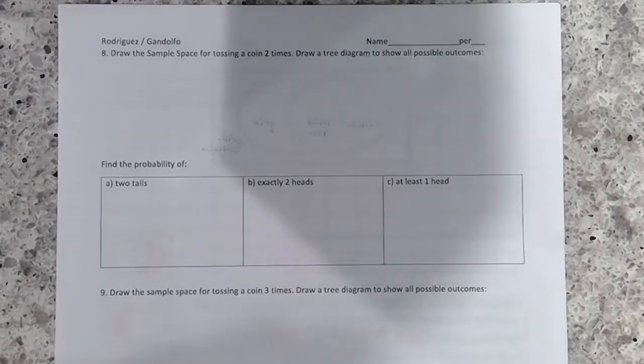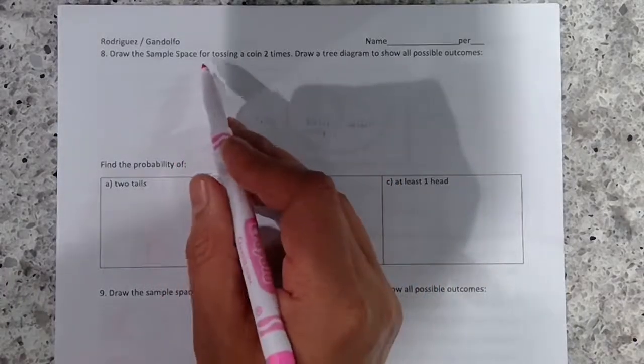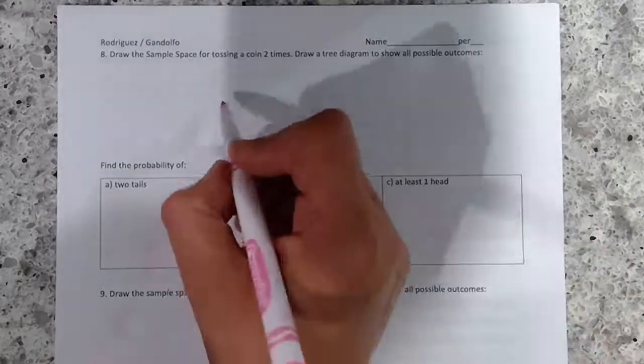For this next part, tree diagrams are my favorite, and I think they're the most helpful with probability. So I really like this part. You probably don't like the tree diagrams as much, but it says, draw a sample space for tossing a coin 2 times. Draw a tree diagram and show all the possible outcomes.